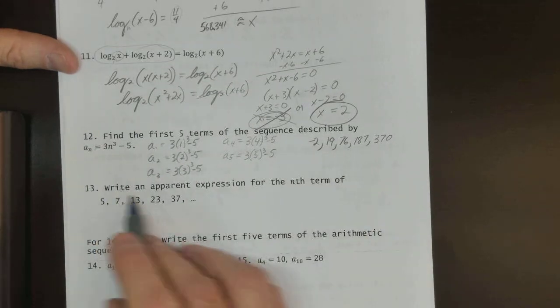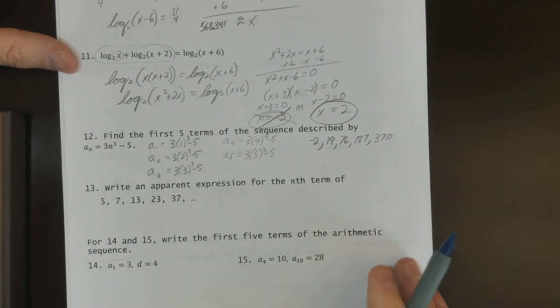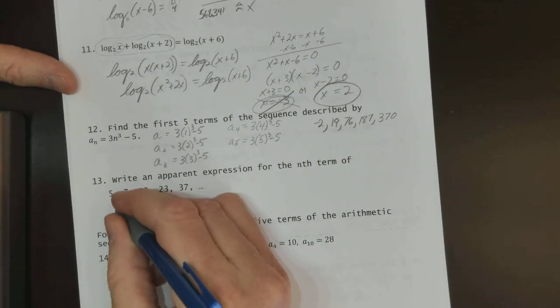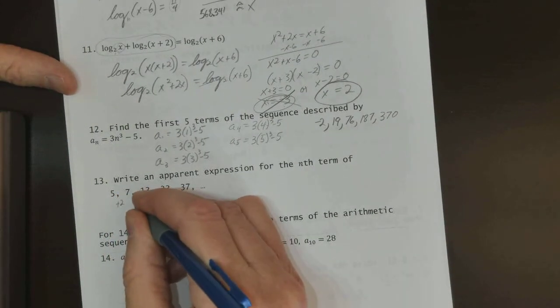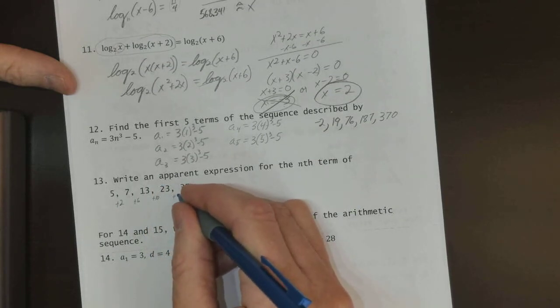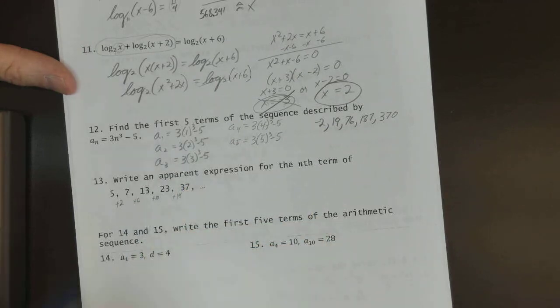Okay, it says write an apparent expression for the nth term. All right, it's plus 2, plus 6, plus 10, plus 14. Looks like the amount we're increasing is going up 4 each time.